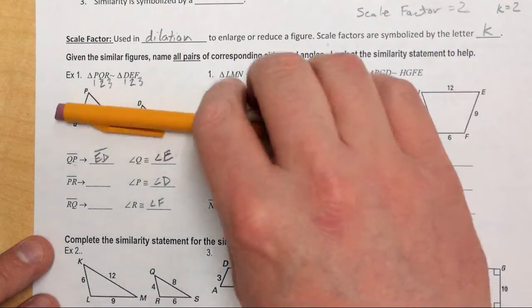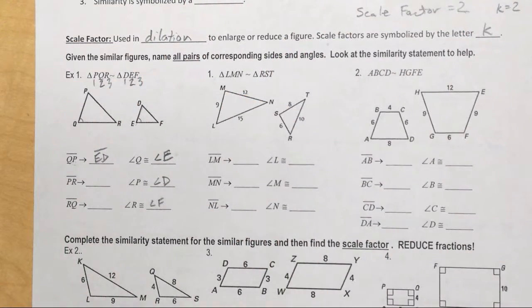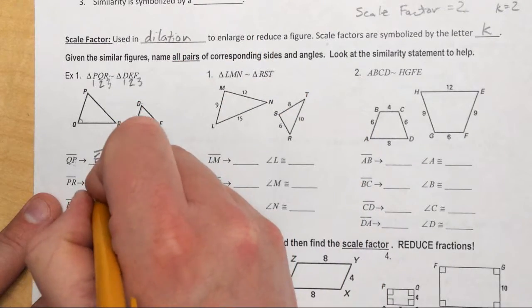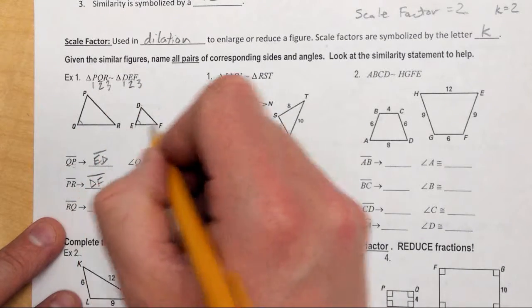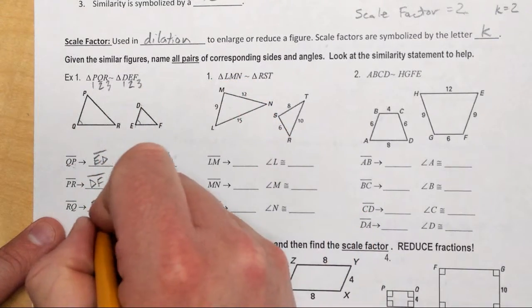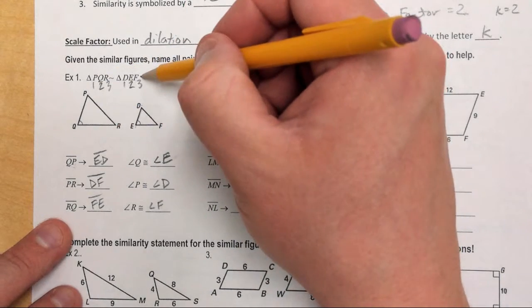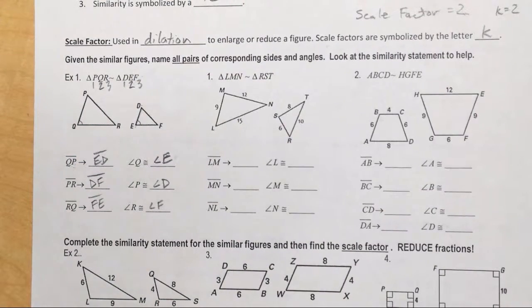But again, if you just look at the similarity statement, that gives you all the information you need to know without looking at the picture. So PR corresponds to DF, and then RQ corresponds to FE. And you can look at the graph here, or again, just look at the R. R is third, F is third, so those both come first. Q is second, E is second, so those both come second.